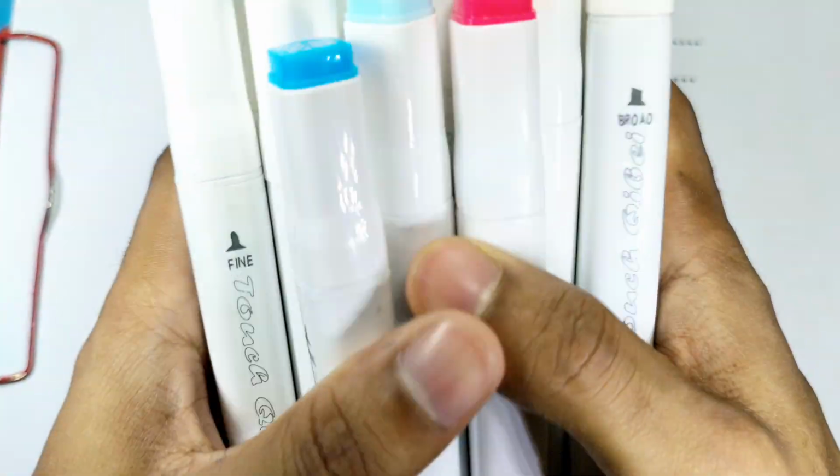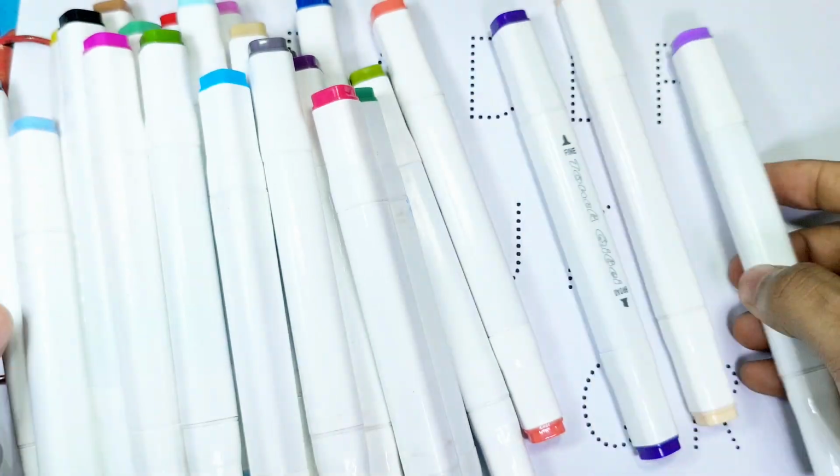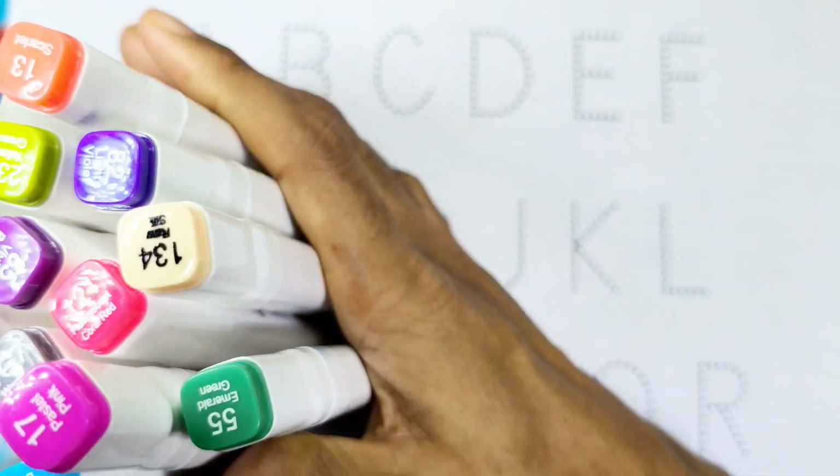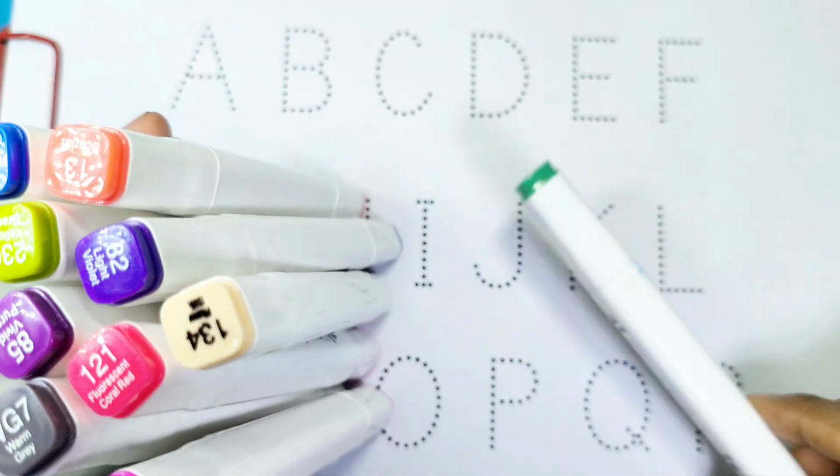Wow, so many colors. Kids, rewriting capital letter alphabets A to R. Stay with us. Wow, nice colors. Lavender color. Kids, the next one is, yes, now we open colors. So many colors. The next one is emerald green color.